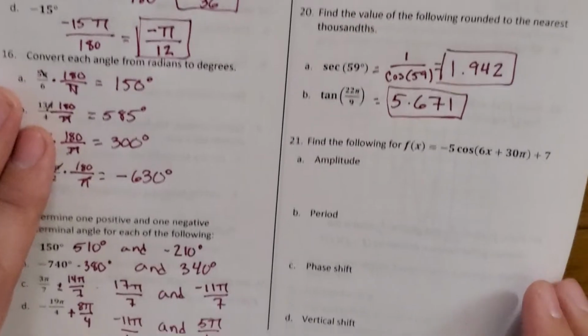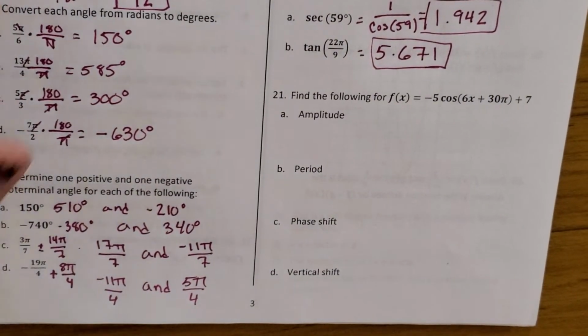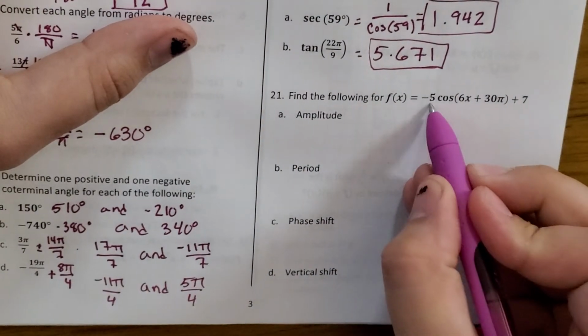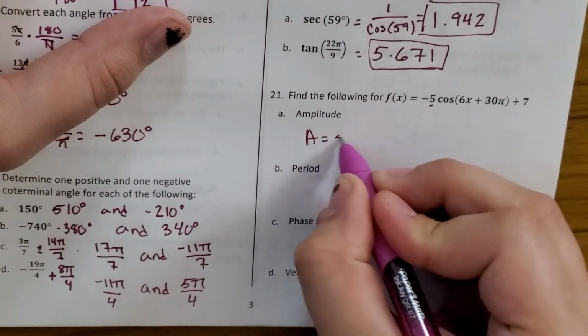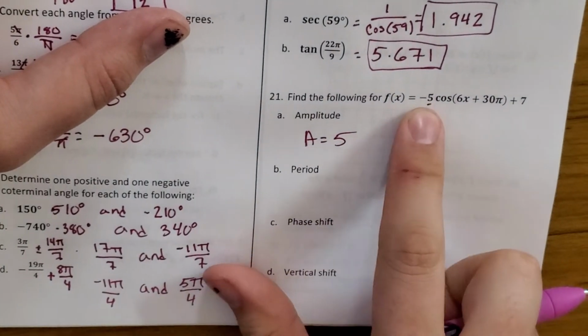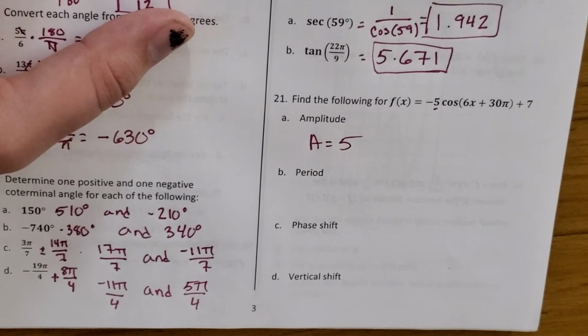Problem 21 talks about graphing an equation of a cosine function. It says find the amplitude. Remember, the amplitude comes from what's in front of the trig function, so the amplitude equals 5. The negative tells us it's going to go opposite, but that's not included in the amplitude, so don't worry about putting the negative with it.